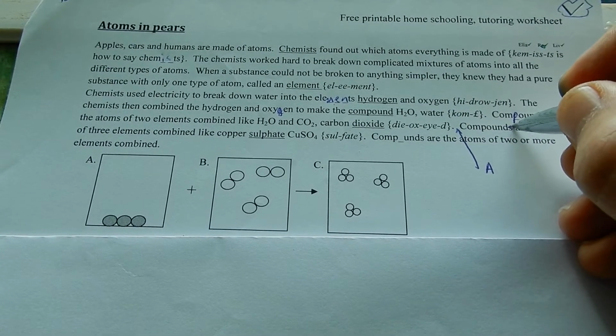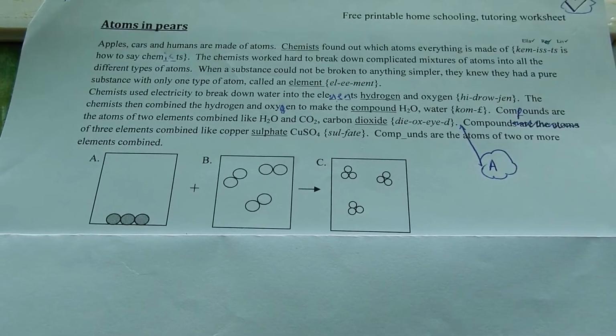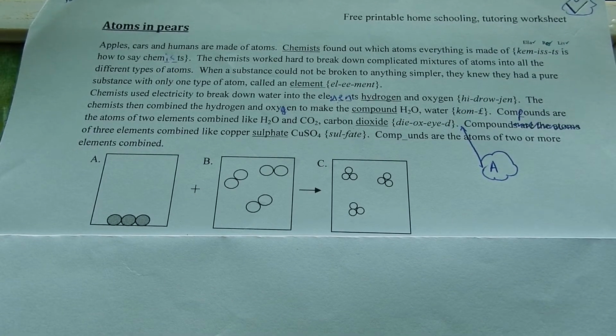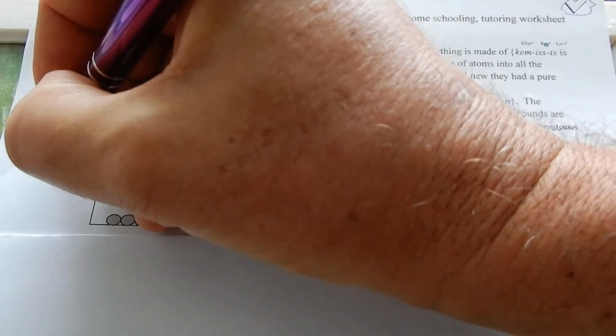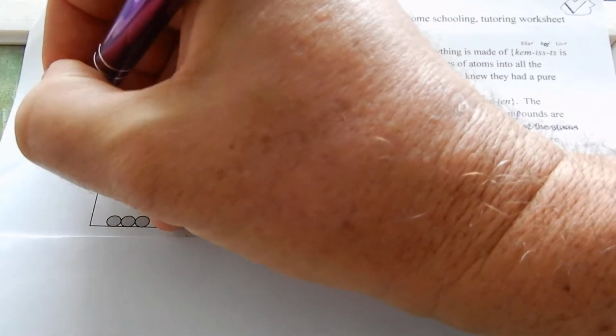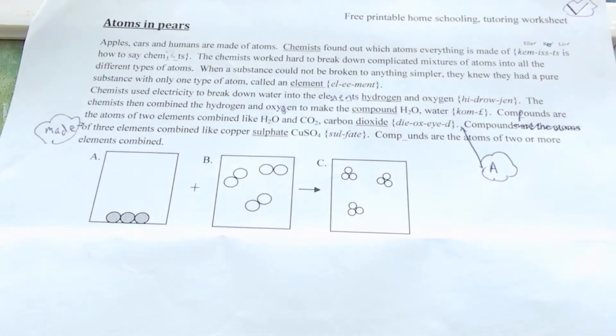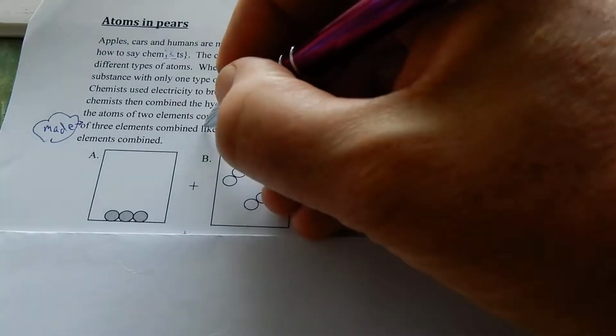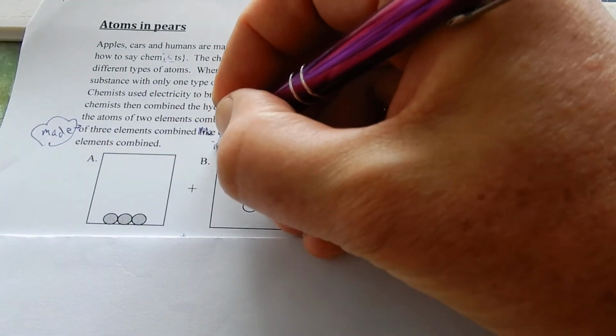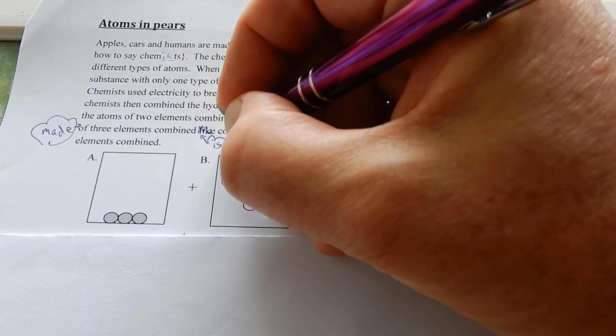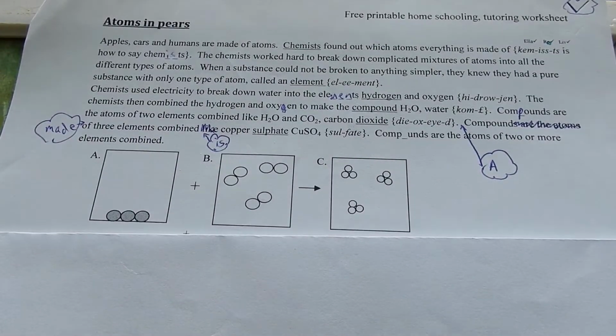A compound made of three elements combined is copper sulfate. That makes much more sense.